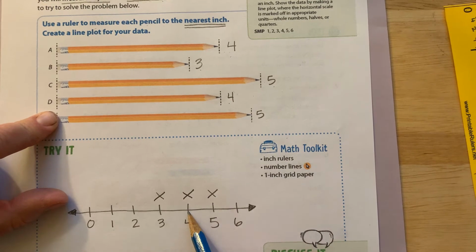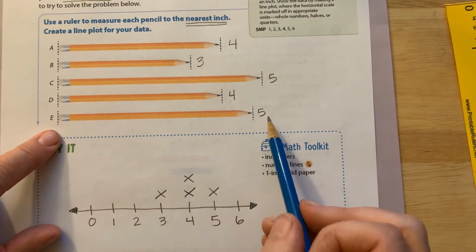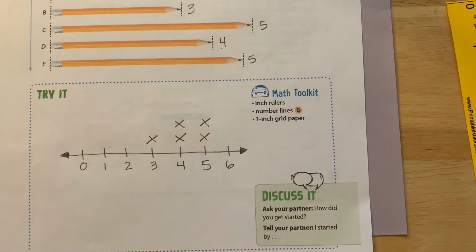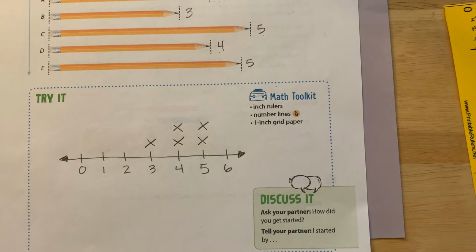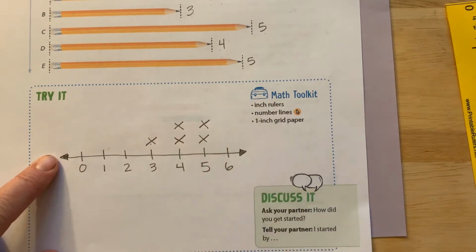Now, since I already have one here, I just put another X on top. And pencil E is 5 inches. Okay, there is my line plot. I have a line and I've plotted my data.